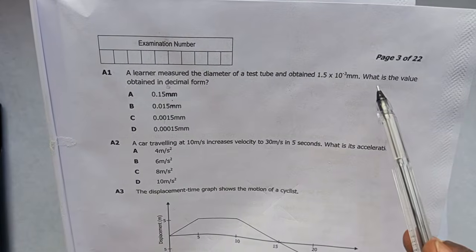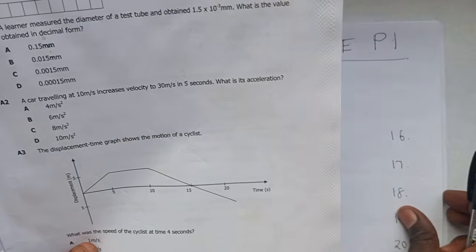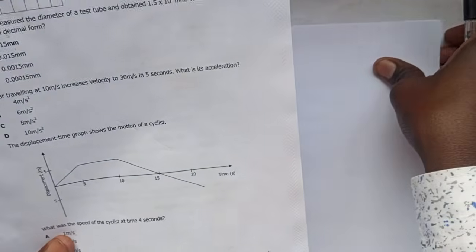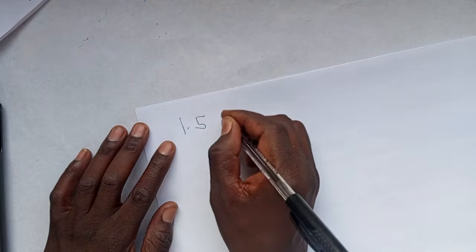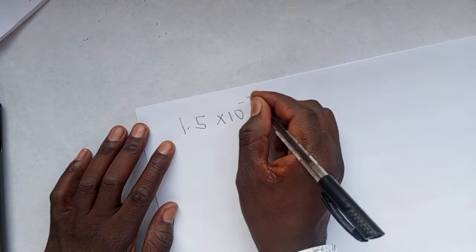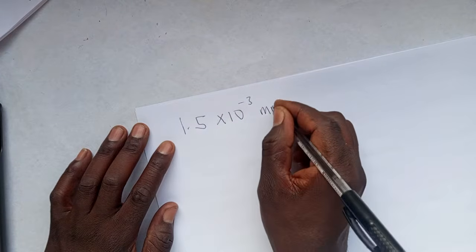And then the question is, what is the value obtained in decimals? There are principles in physics that must be observed, and also there are tricks that you can use but still obey the principle that is being highlighted. So in this case, you have this figure here, which is 1.5 times 10 to the power negative 3 millimeters.